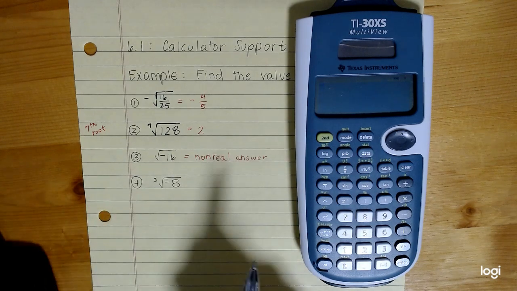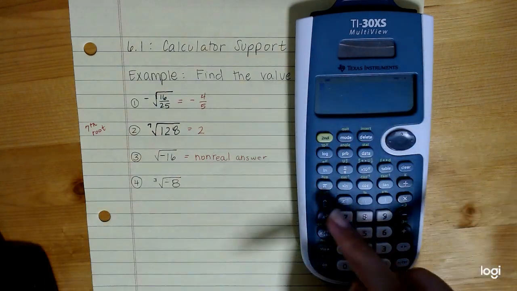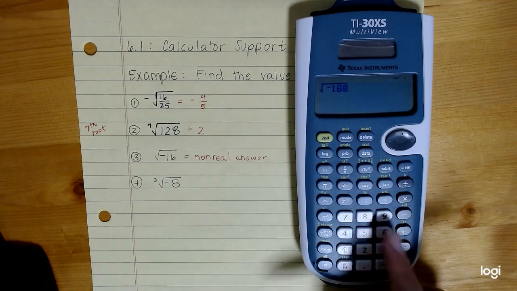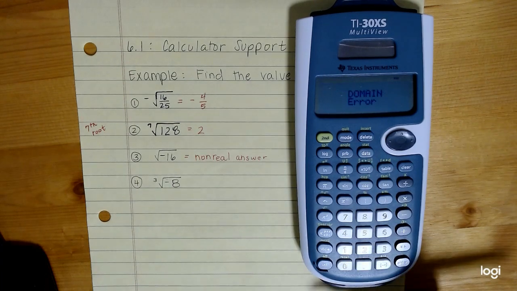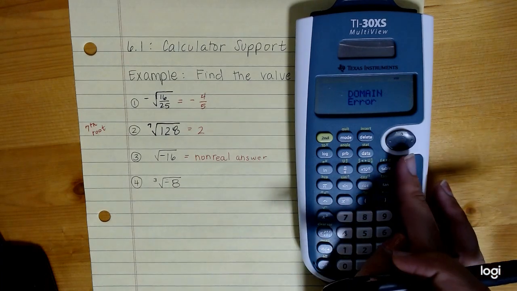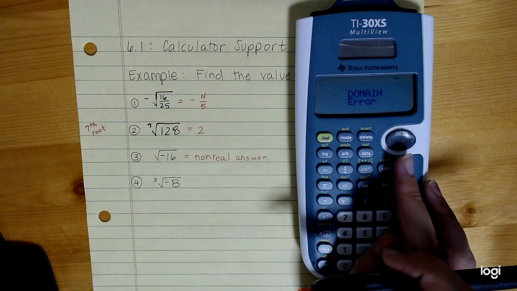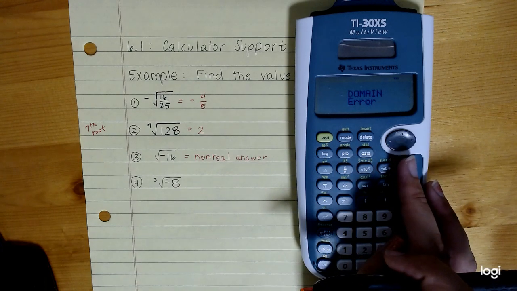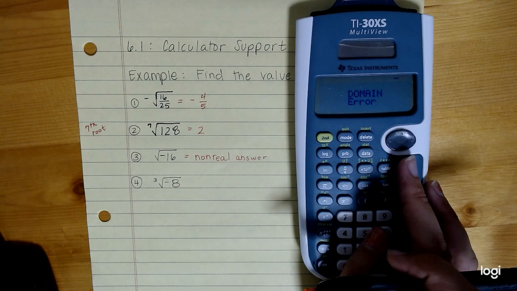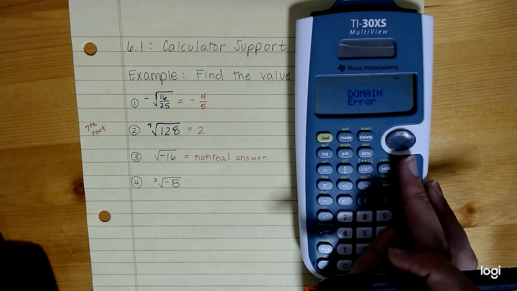But this is for our square roots. Now, if you didn't catch that, no big deal. Your calculator is going to catch that for you, and it's going to tell you it's a domain error. And that has more explanation in college algebra, so I'm just going to leave it as, when you see that phrase domain error, you're going to respond with that non-real answer.